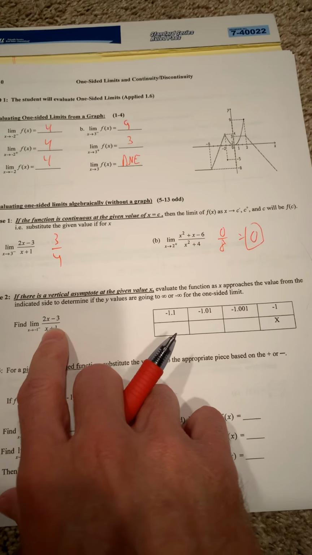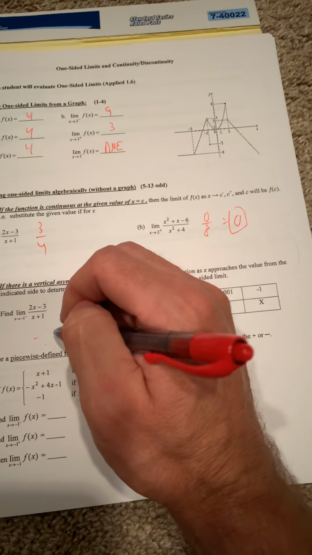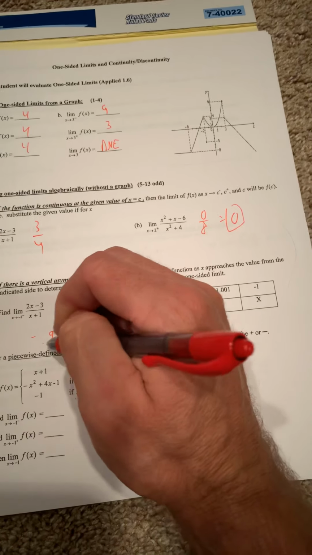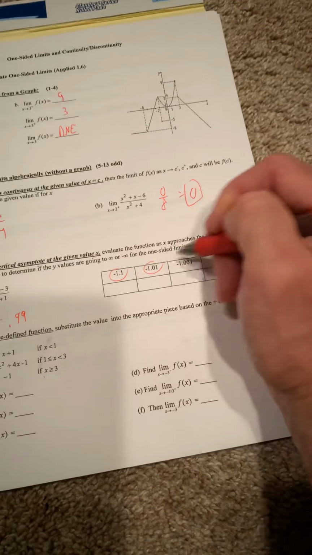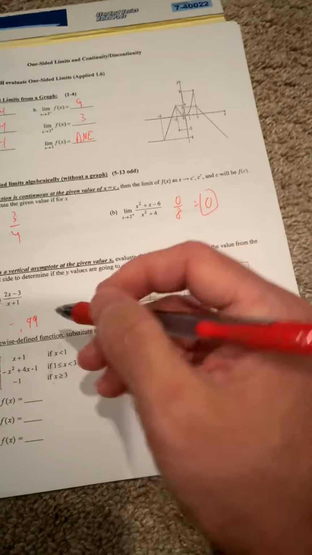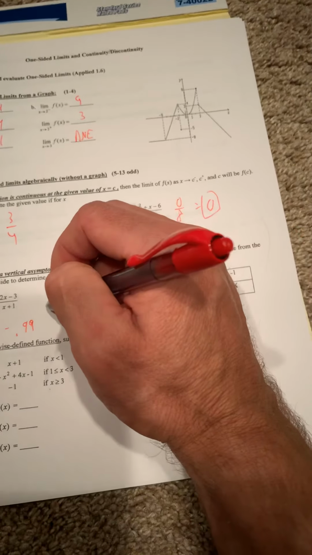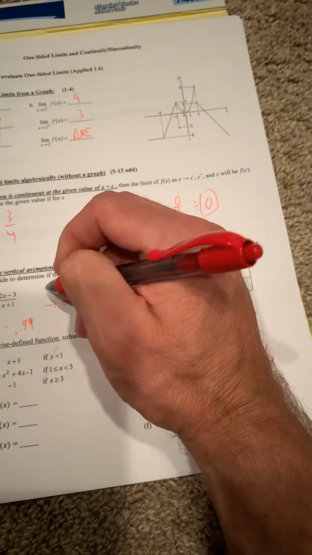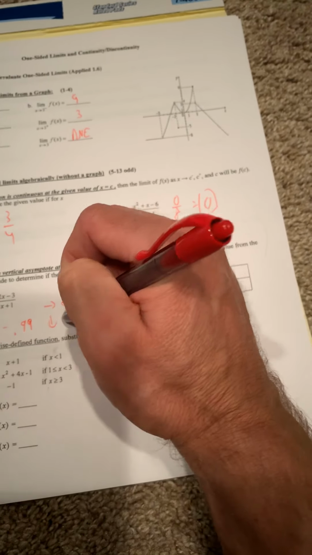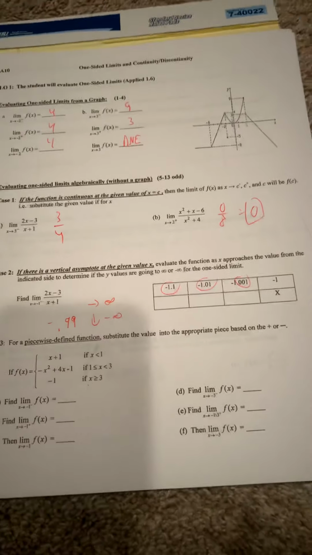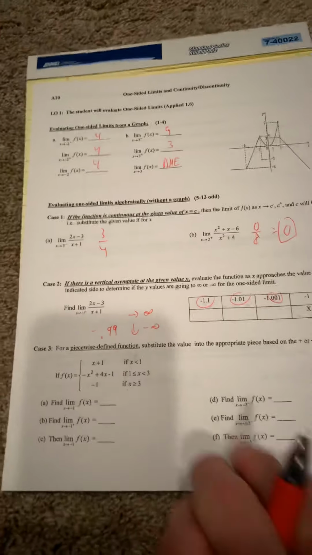So if you plug -1 in here, actually you want to plug in like -0.99. Okay? Actually, no, they want you to plug in -1.01. So what you do is you plug these in here, and you find out if you're going up or down. If these numbers are getting bigger, then it's going to infinity. If these numbers are getting smaller, it's going to go to -infinity. So I'm going to let you plug those in there.